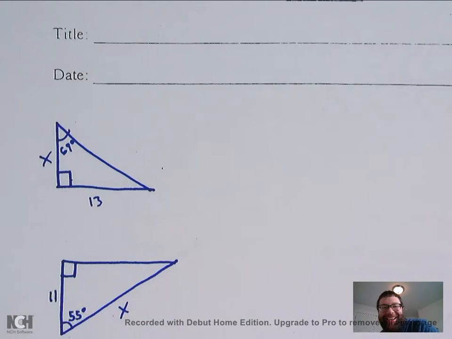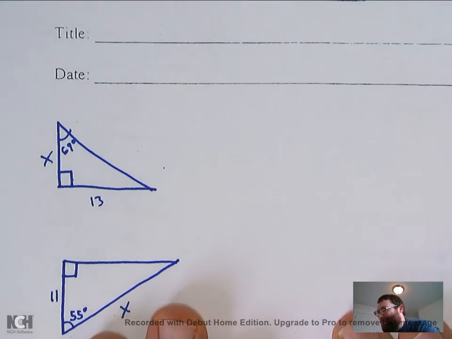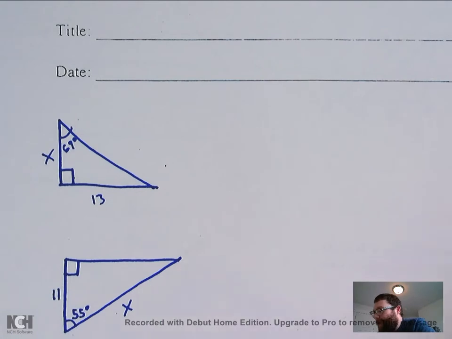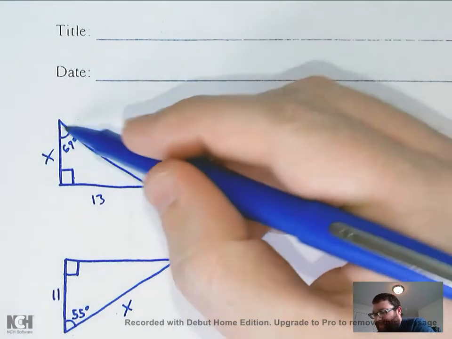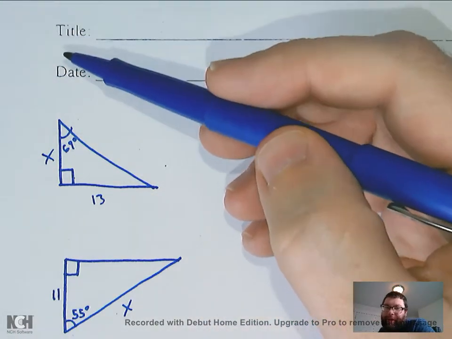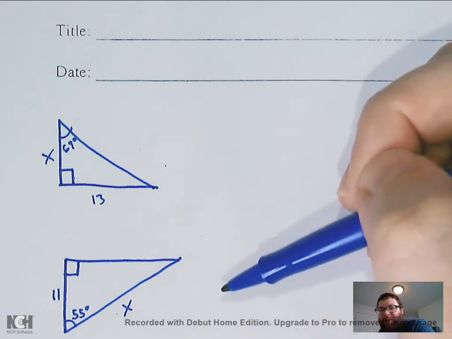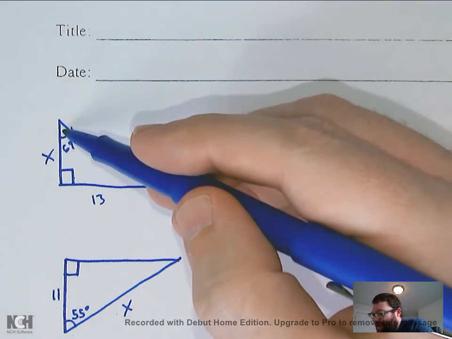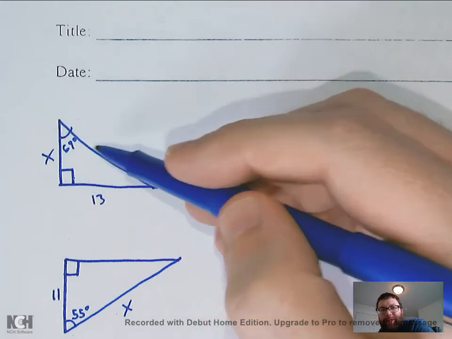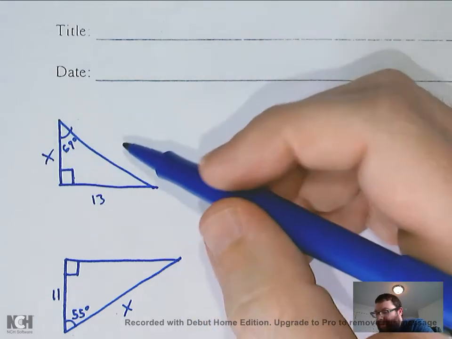Okay, so let's do some problems. The first thing with any of these trig function problems, when we're solving for a missing side length, is we need to look at what information is given. We're given an angle, and that's usually the angle that determines if you have an adjacent or an opposite side.